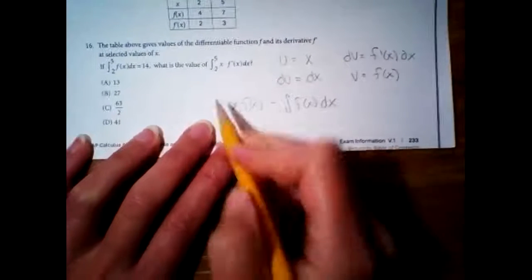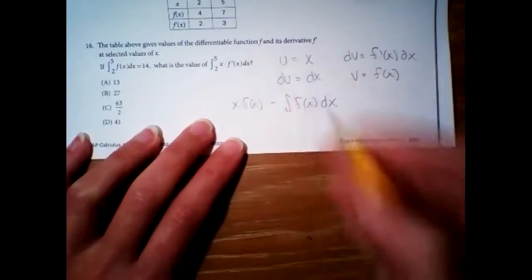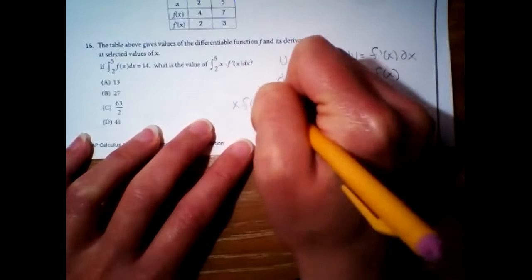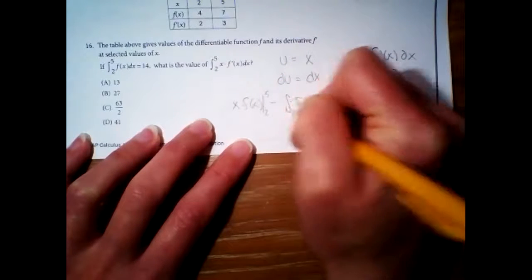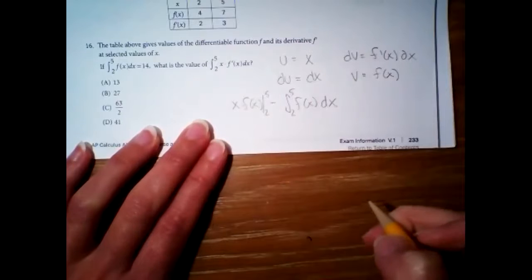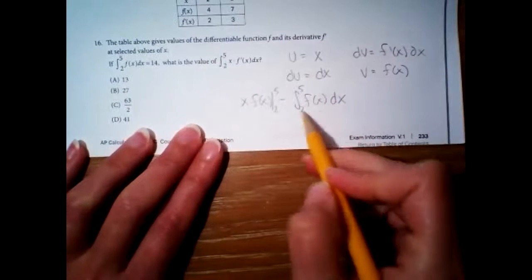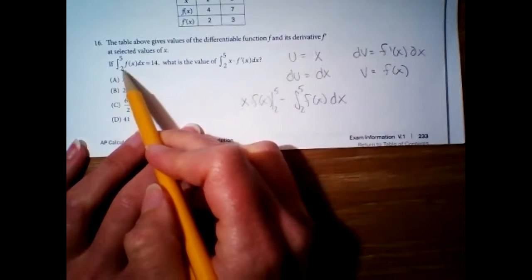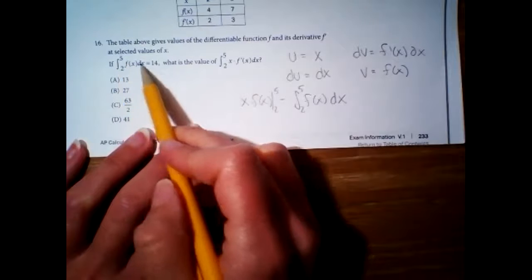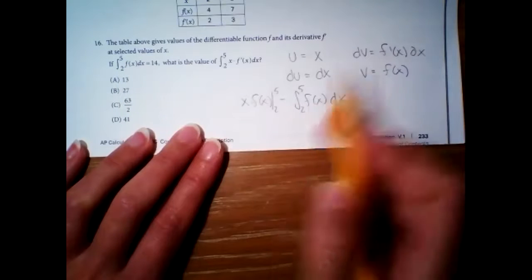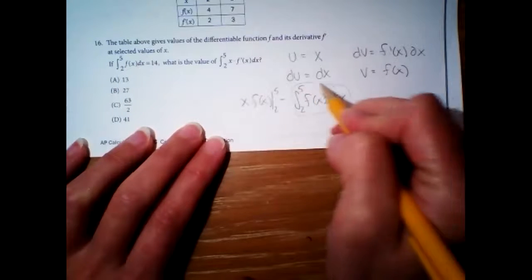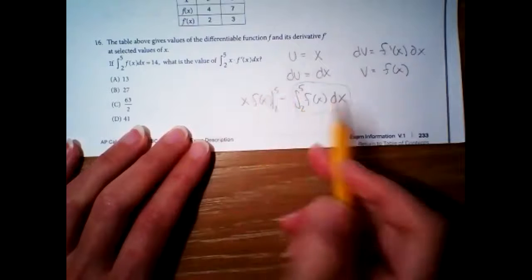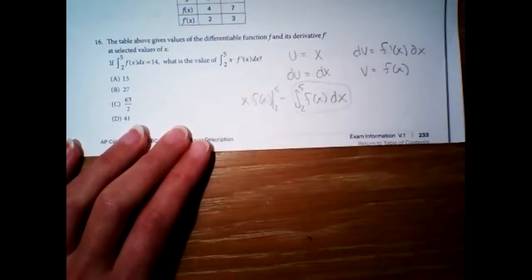And for this, both of these, we're going to evaluate from 2 to 5. So I'm just going to put a such that bar in here. It'll be such that 2 to 5. And then this integral is also going to be 2 to 5. And that's where this piece of information they gave us over here comes in. They're telling us this integral from 2 to 5 f of x dx, this whole thing is equal to 14. So that's where that fits in, that they're giving that to us.